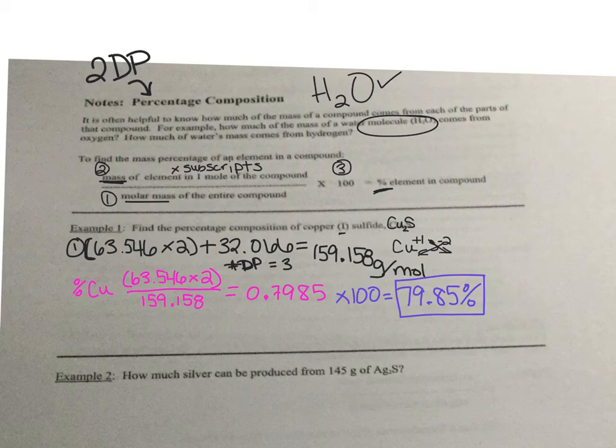Also, a couple people were saying instead of doing times 100, can't we just move that decimal place? Absolutely. Anything times 100 means you're going to take that number and move the decimal 2 places to the right. So if you want to add that little thing underneath the times 100 step, you can do that. And that saves you an extra calculation.